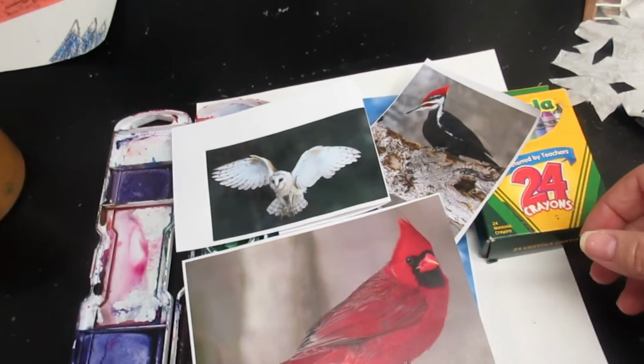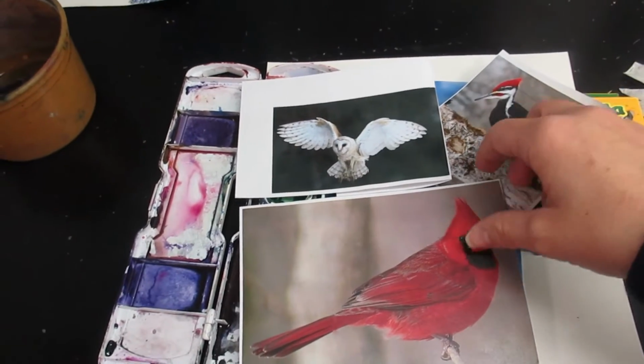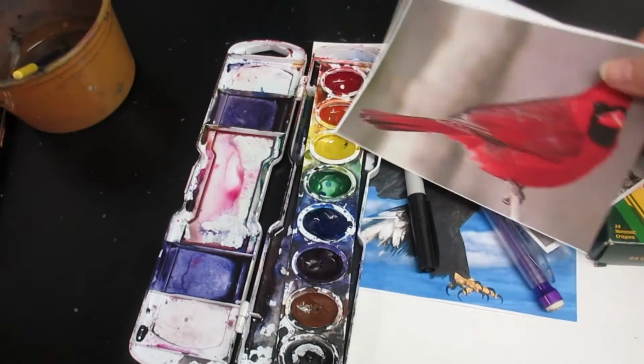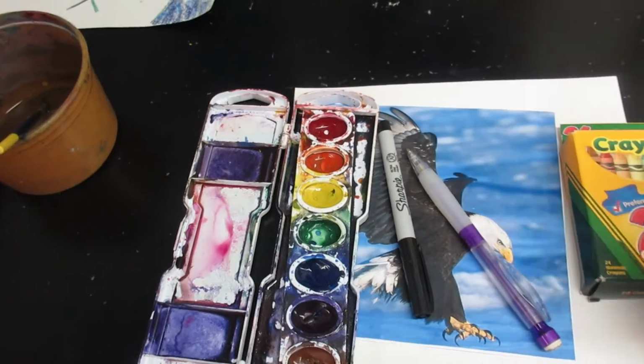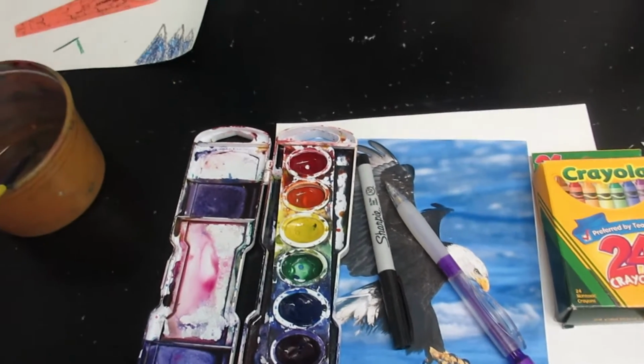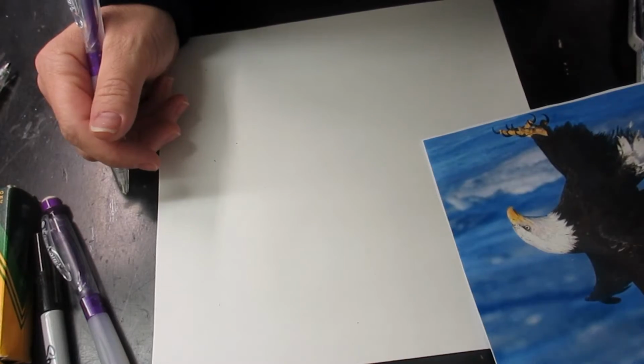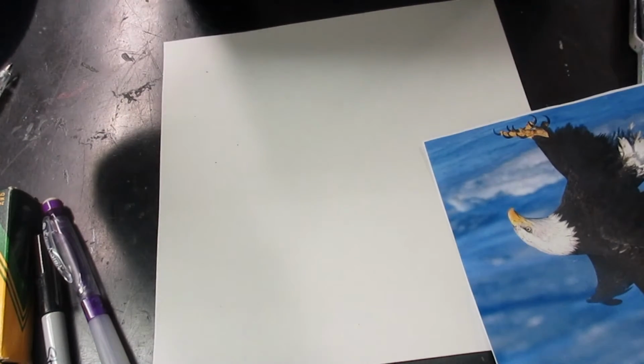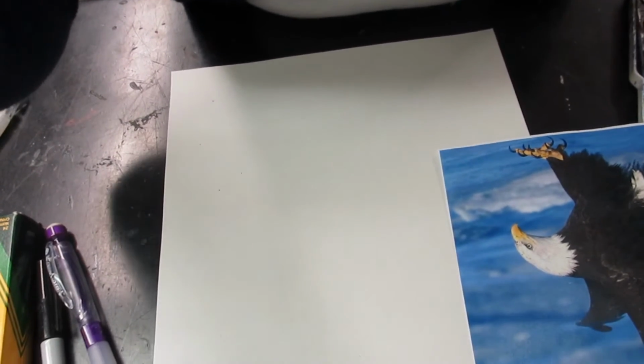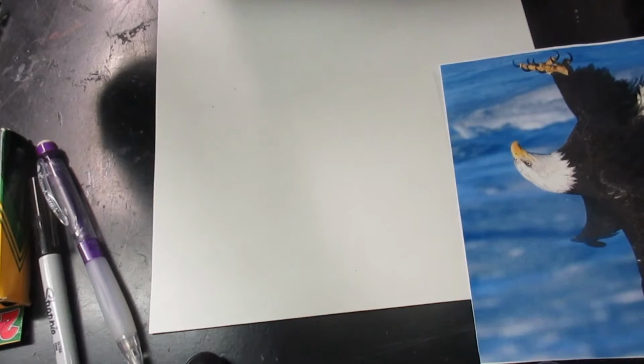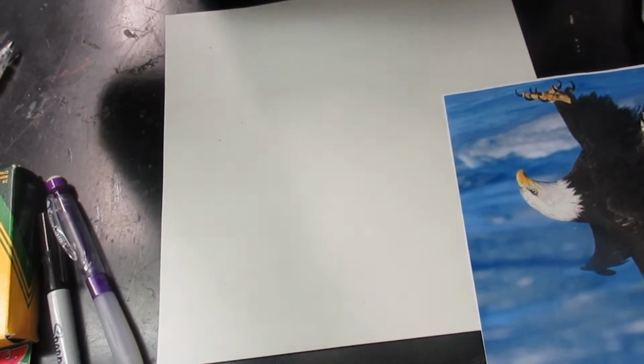Whatever bird you're choosing, you need to find a picture of the bird. A lot of books and magazines have pictures of birds. So find a picture that you'll be able to look at. You can see I have my picture right in front of me while I draw. I want you to have your picture right next to you too.